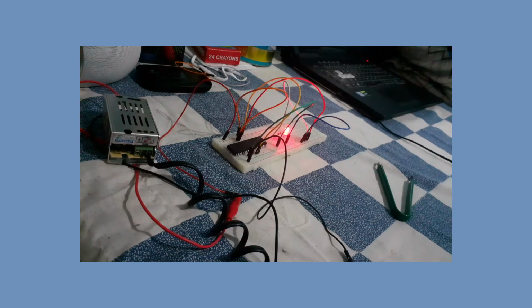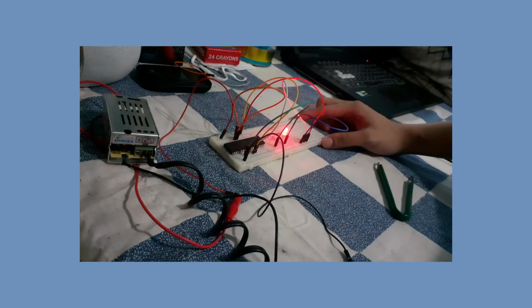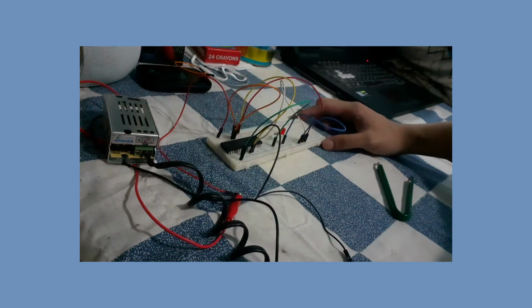One, two, one, two. We could see that our LED turns on and turns off after every 2 seconds or 2000 milliseconds.